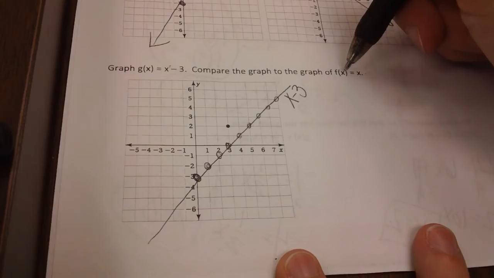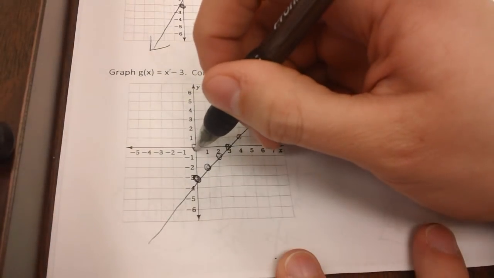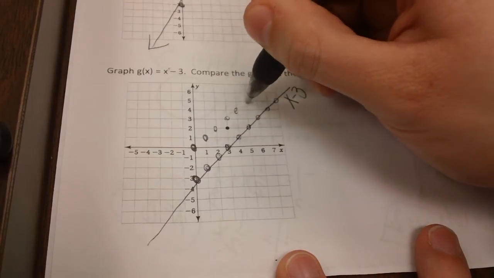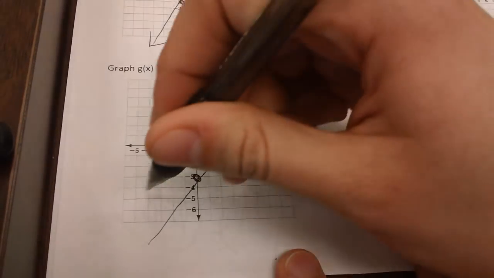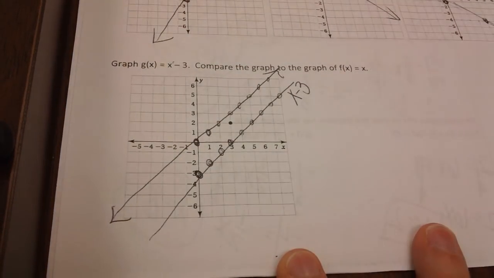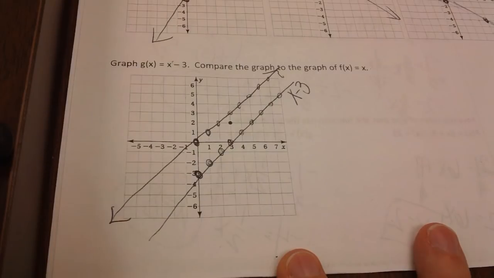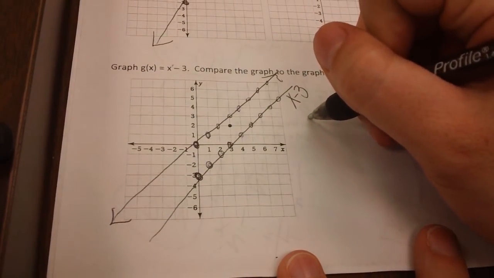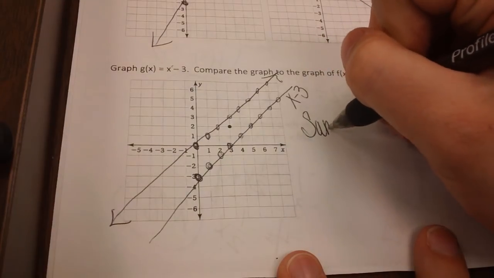And then this one, y equals x, goes through 0, 0, up 1 over 1. So these two graphs appear to be parallel, they have the same slope.